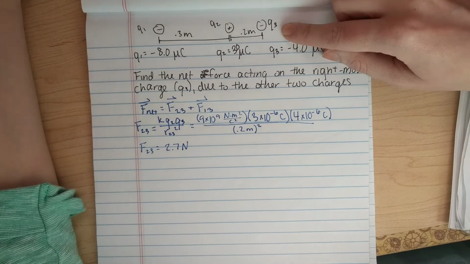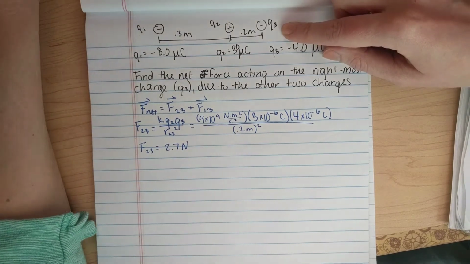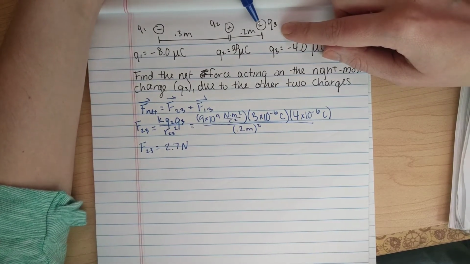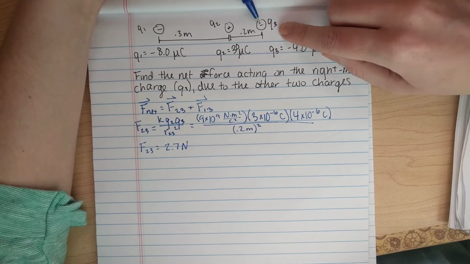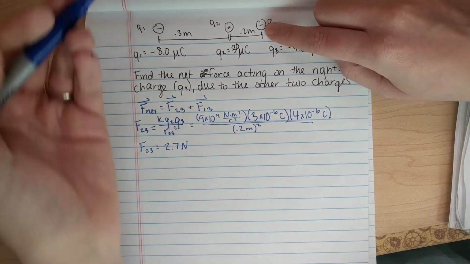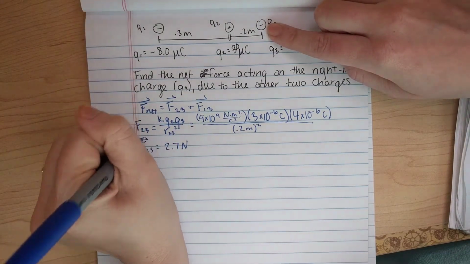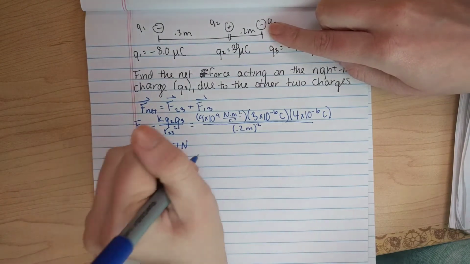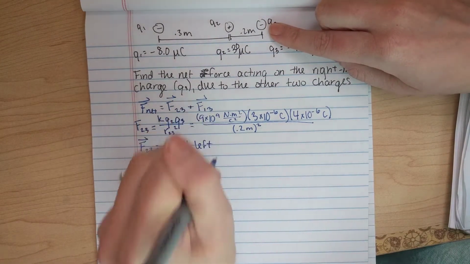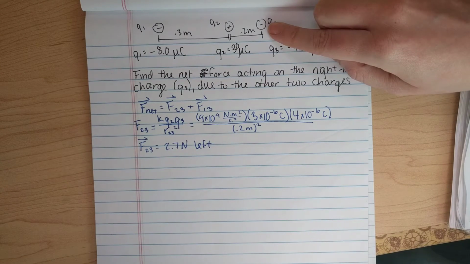It can't because we're dealing with electrostatics here. We're looking at a moment in time where we're not dealing with that. But it wants to move to the left, right? Since it's feeling an attractive force, that means our force is leftward. So I'm going to put my vector sign here to say I'm specifying direction. And I'll say that's 2.7 newtons to the left.